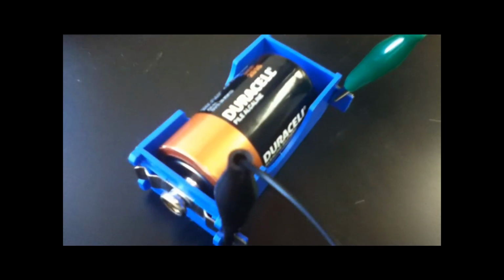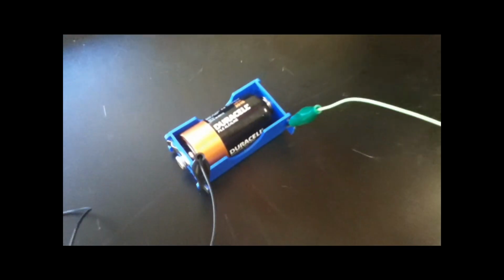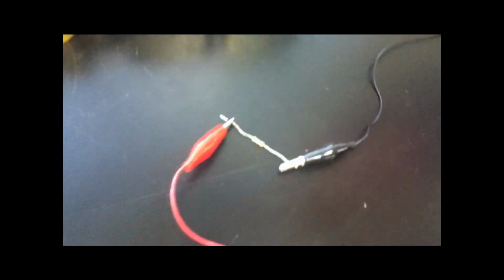Battery. We need 10. No, we don't show it now. That's all.